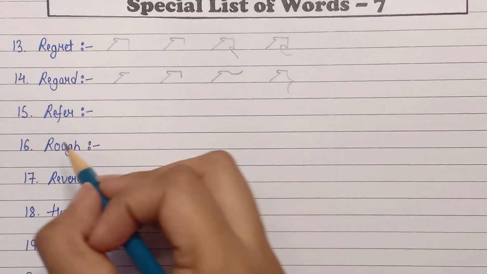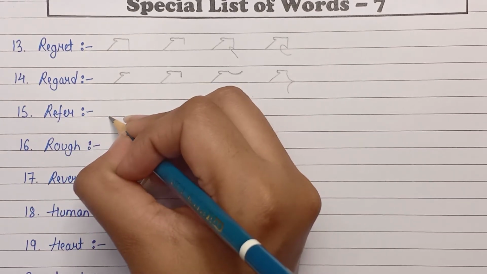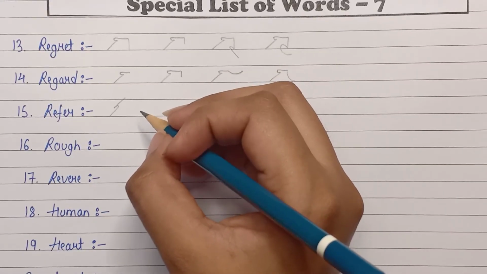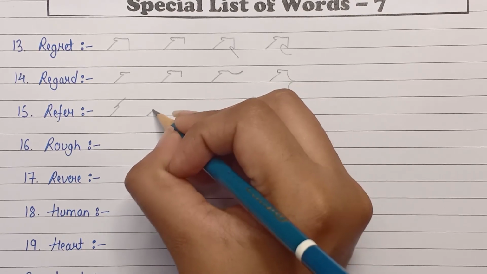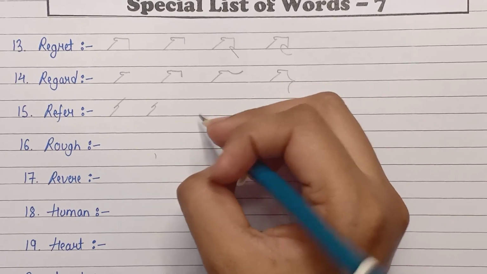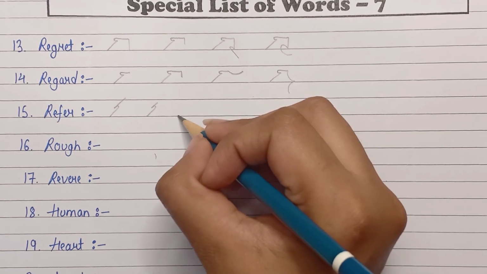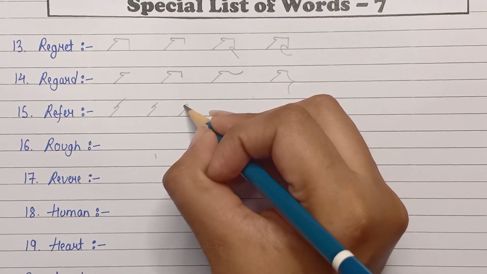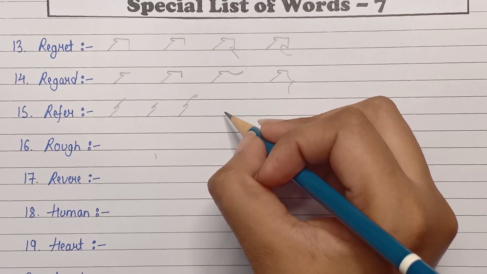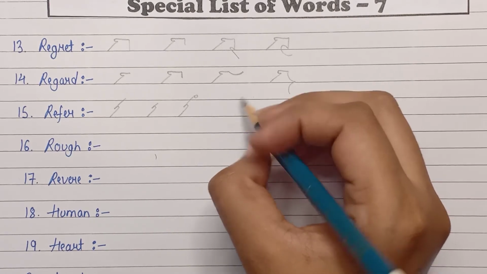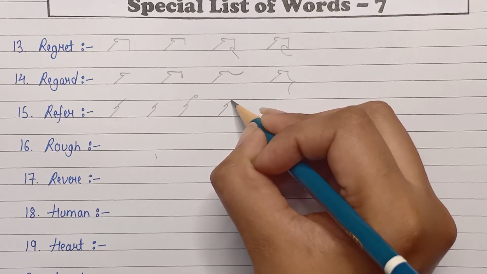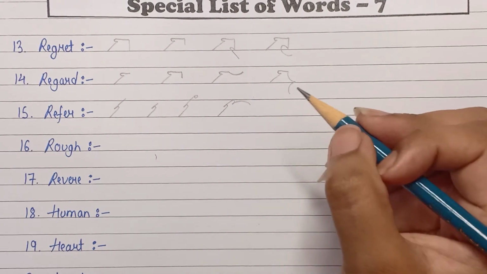Okay. Next, refer. R F R. Refer. Next is referred. R F and R. Referred. Next, reference. R F R N S. Reference. Next word is referendum. Referendum. Then R F R in half length N and M. Referendum.